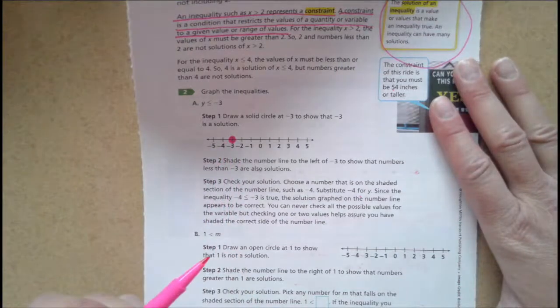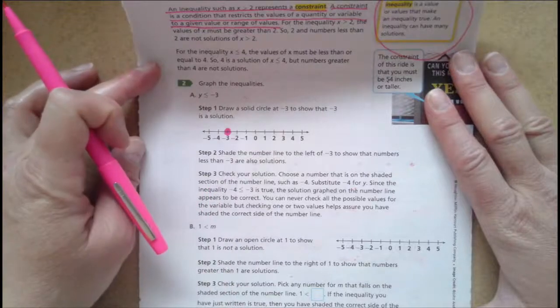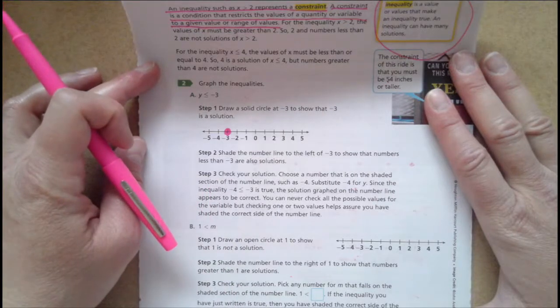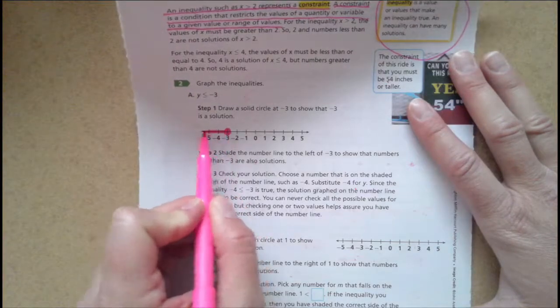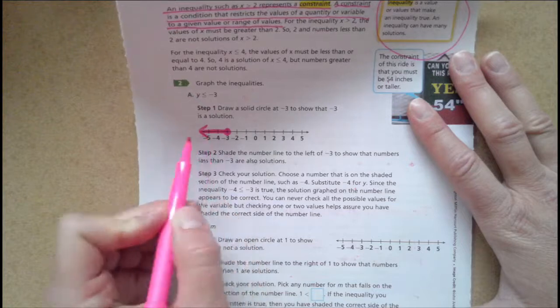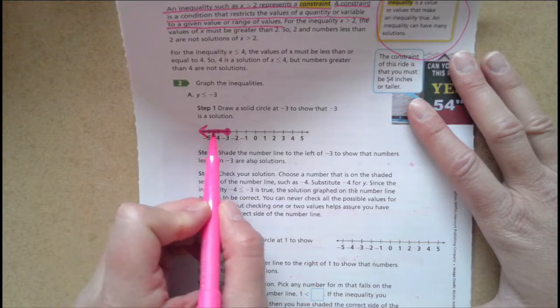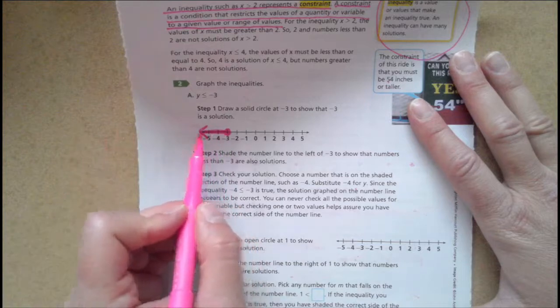Then step 2 says shade the number line to the left of -3 to show that numbers less than -3 are also solutions. So I'm going to color over the line and put an arrow on the end, because that shows that the number line goes on infinitely, which means there's an infinite number of answer possibilities.